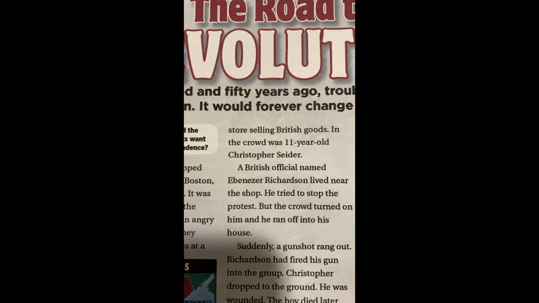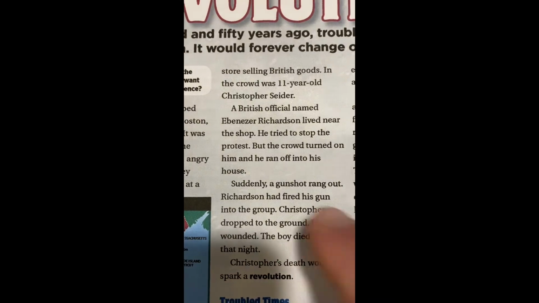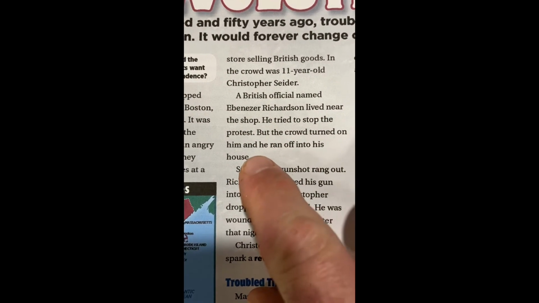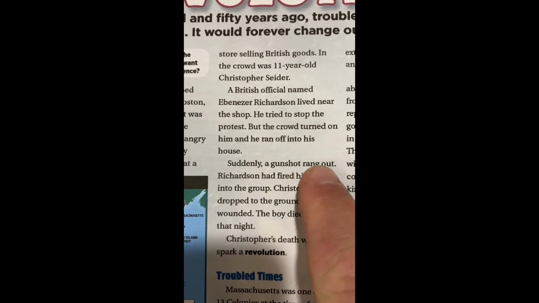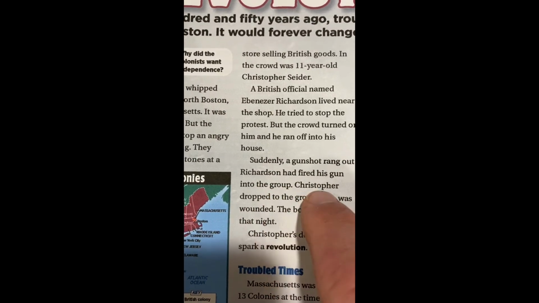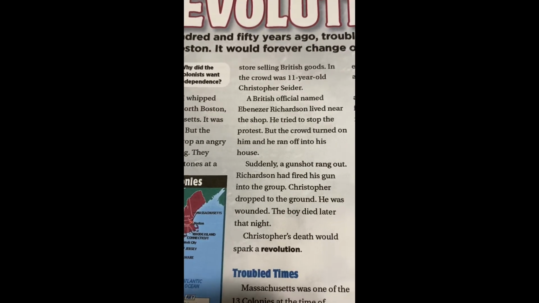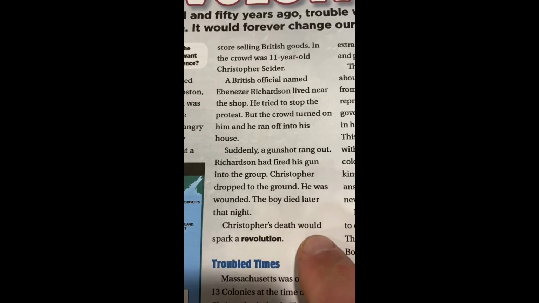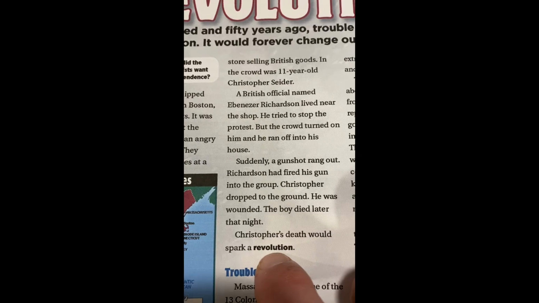A British official named Ebenezer Richardson lived near that shop, and he tried to stop the protest. But the crowd turned on him, and he ran off into his house. Suddenly, a gunshot rang out, and Richardson had fired his gun into the group. Christopher dropped to the ground. He was wounded. The boy died later that night. Christopher's death would spark, and here's that word again, a revolution.